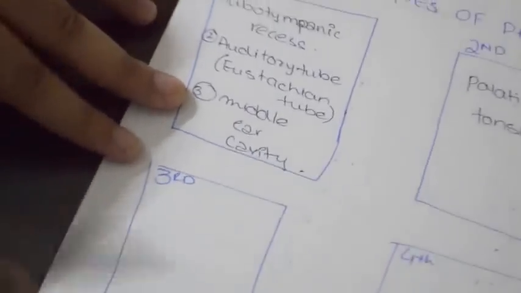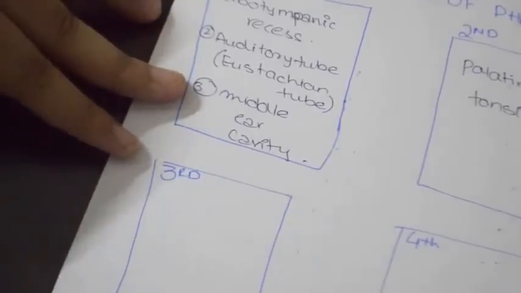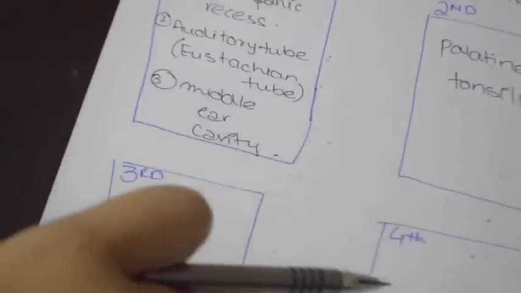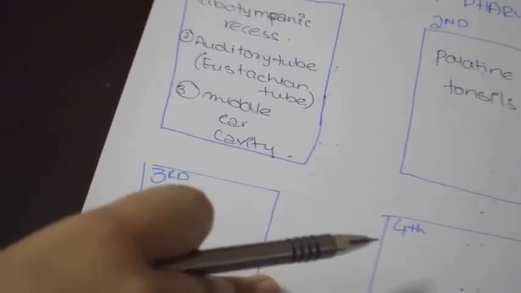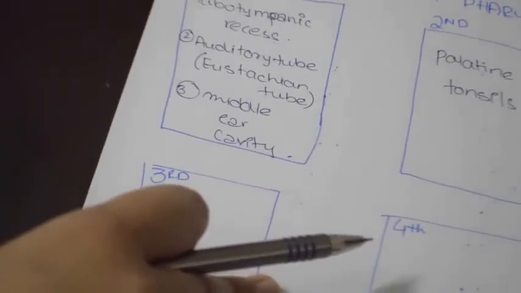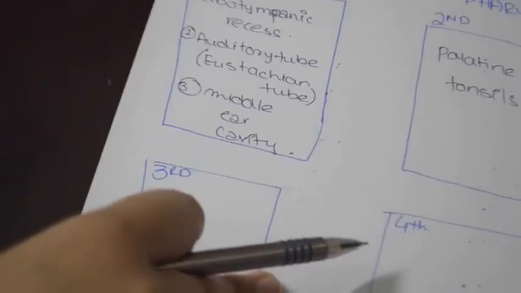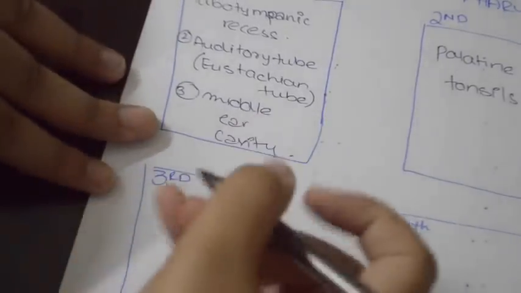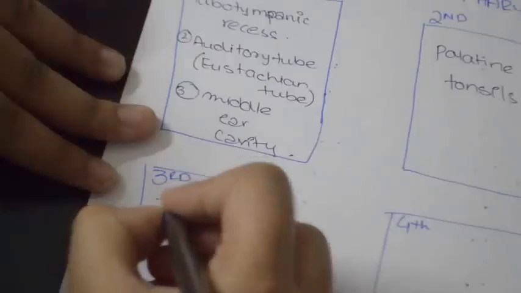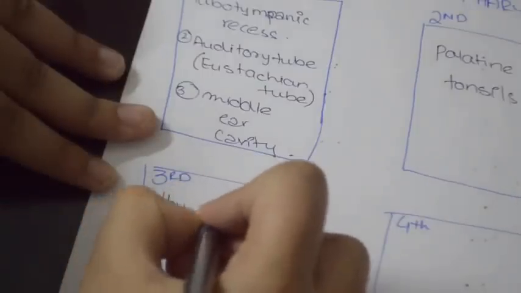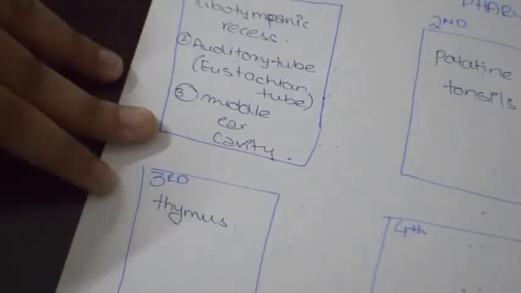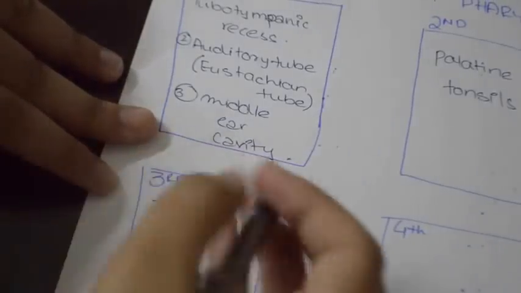The derivative of the third pharyngeal pouch is the inferior parathyroid gland. We know that there are 4 parathyroid glands in the human body: 2 superior parathyroid glands and 2 inferior parathyroid glands. So here they are saying that firstly the thymus is made, and then the inferior parathyroid gland is made.